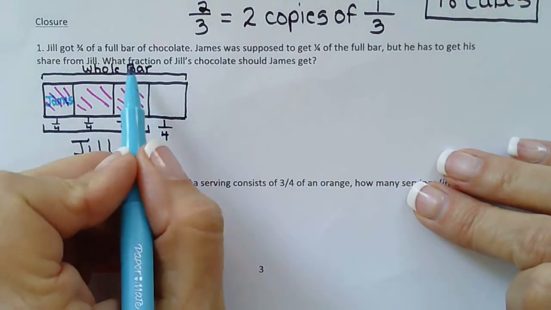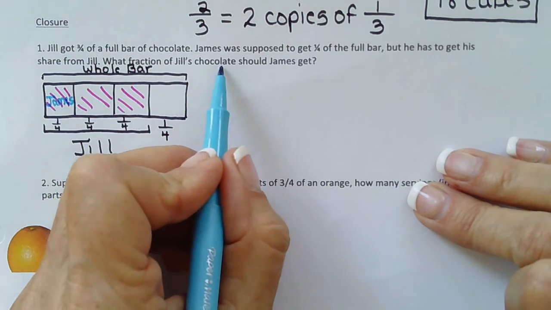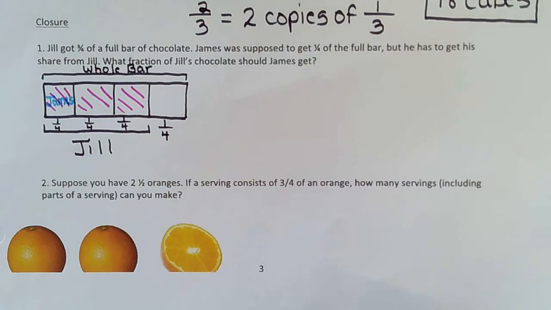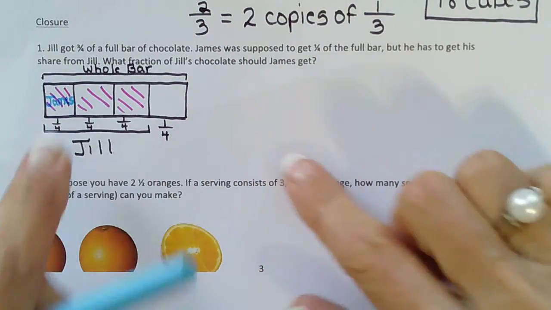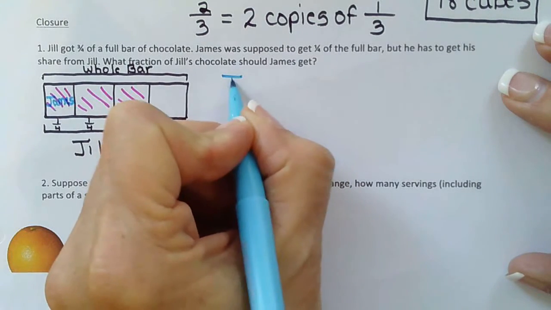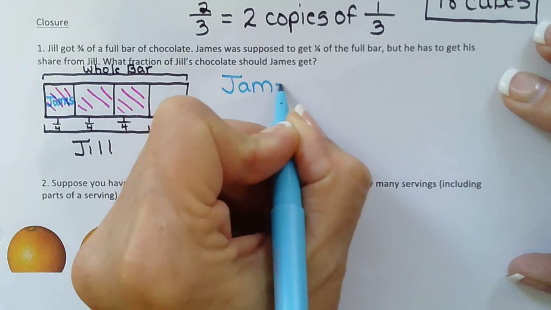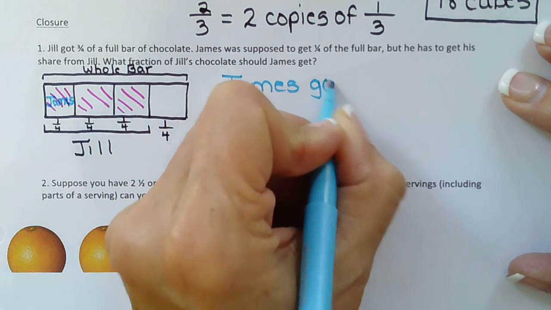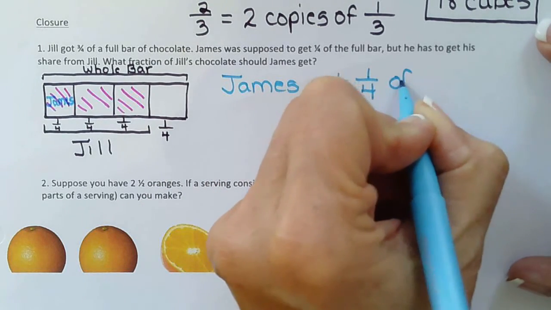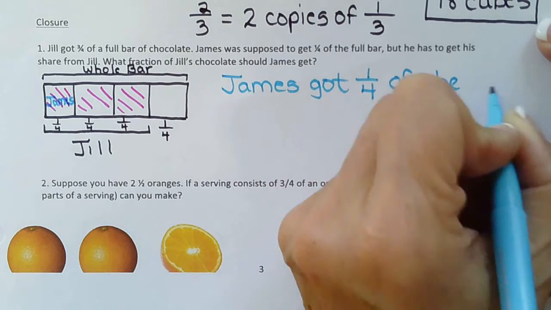Okay, now it says what fraction of Jill's chocolate should James get? So this is where you have to think. So James got 1/4 of the whole bar. So let's write that down. James got 1/4 of the whole bar.